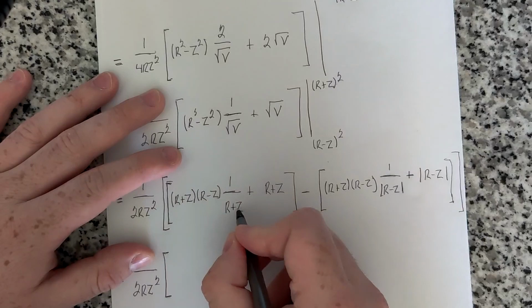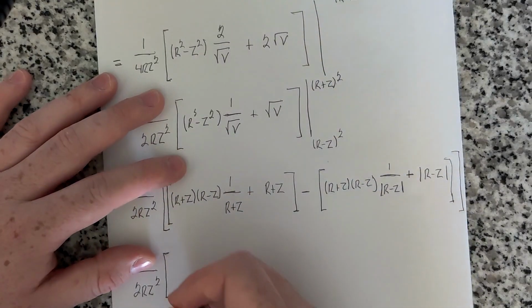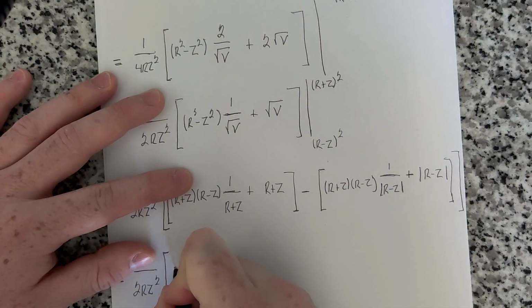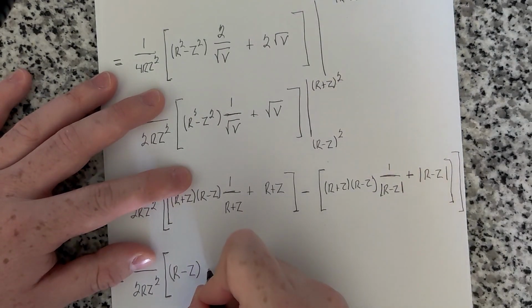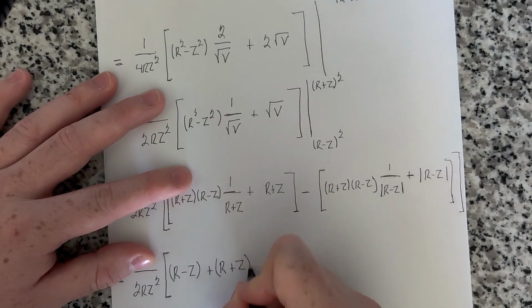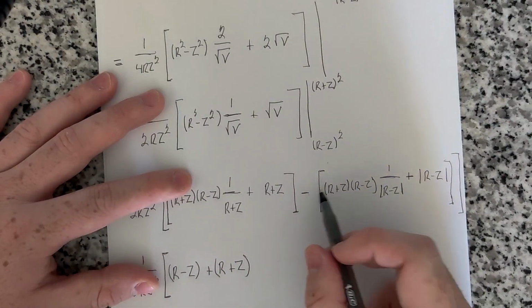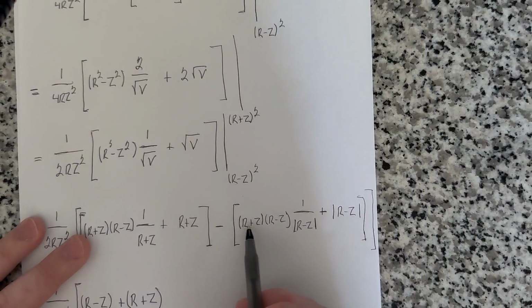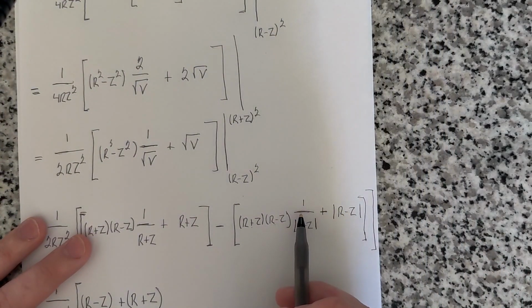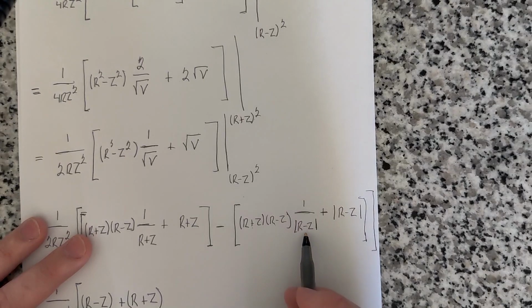So this times this, first term is just going to give us r minus z, and then we have plus r plus z, right? And then we have a minus sign, so r plus z times r minus z times 1 over the magnitude of r minus z.